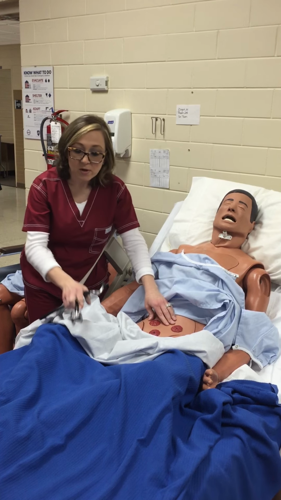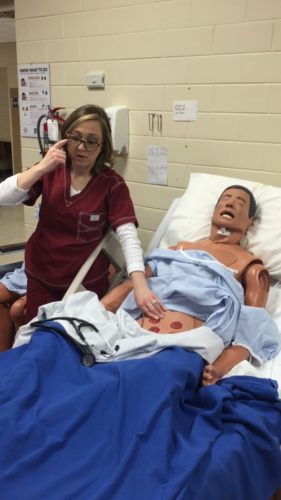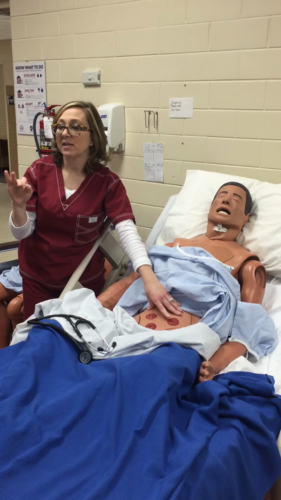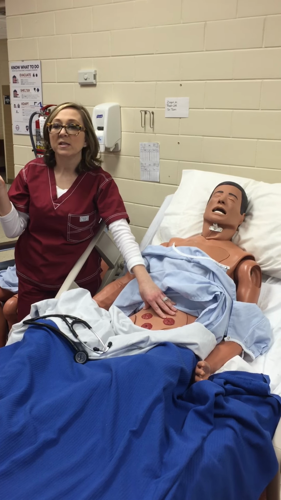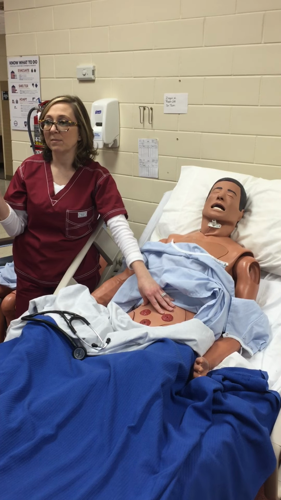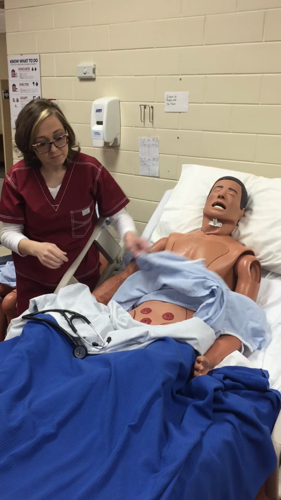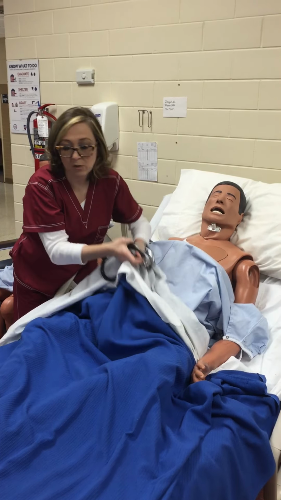Next thing, you're going to percuss, and you guys don't have to do the percussion. I would recommend doing the auscultation and the palpation, because you're going to auscultate for bowel sounds and palpate for pain. Percussion is a bit advanced, and you guys can just look over it. I'm not even going to show you that. So that's going to be it for abdomen. Any questions?